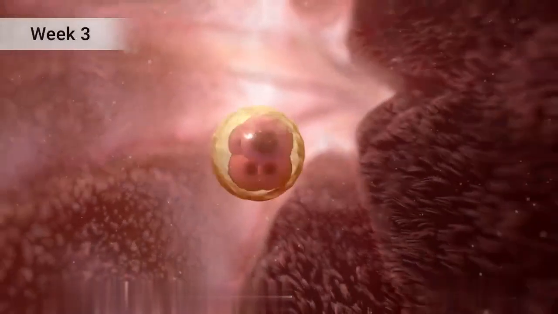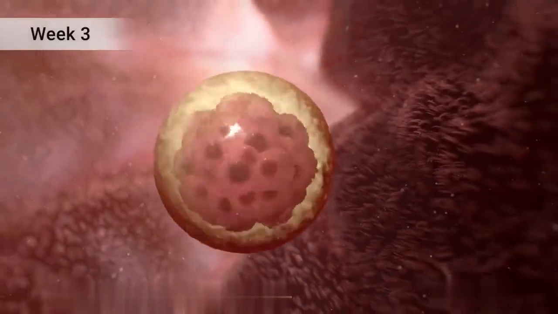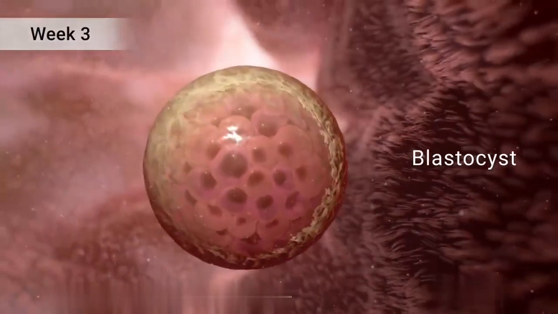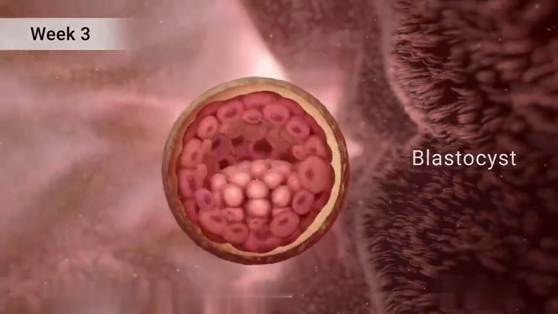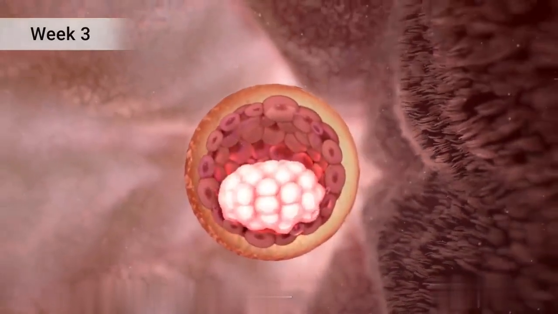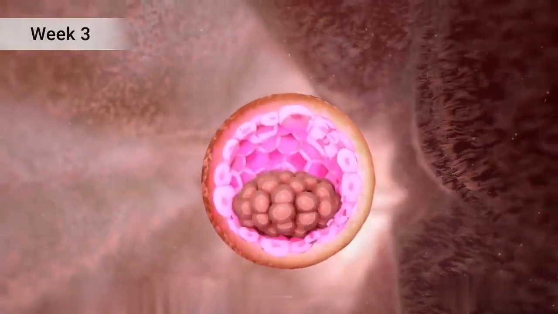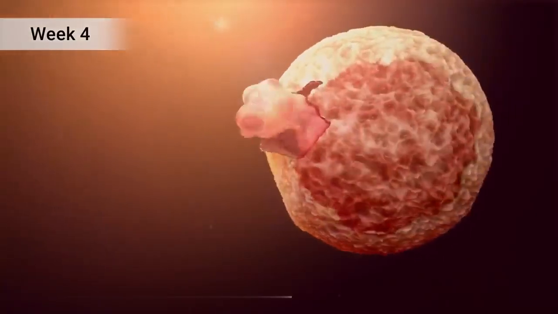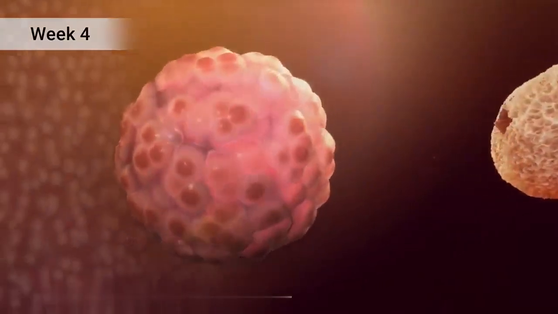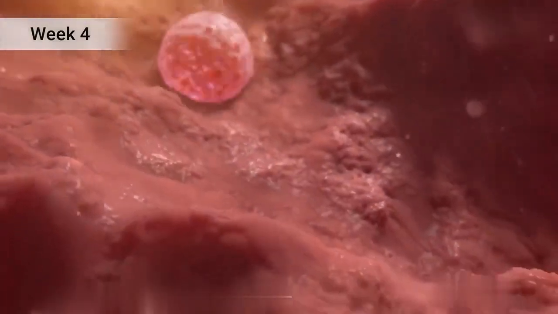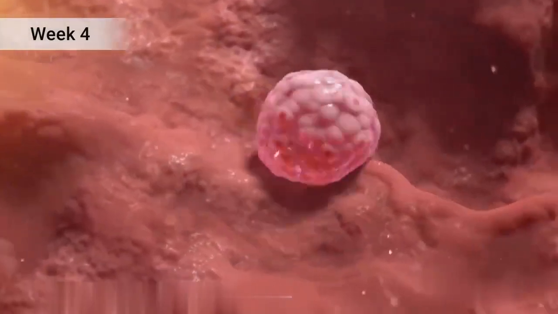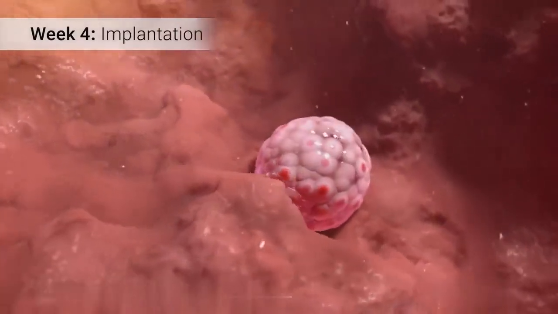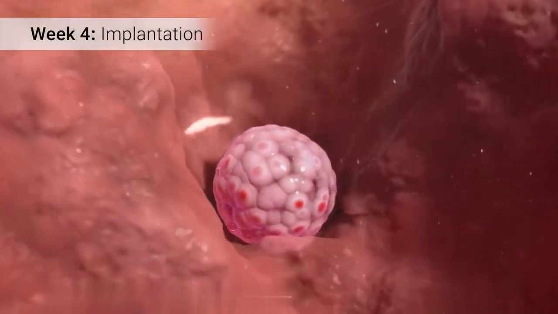During the third week, the zygote divides to form a hollow ball of cells called a blastocyst. The cells of the blastocyst begin to arrange themselves into 2 groups. The inner group will develop into your baby, and the outer group will form tissues to nourish and protect it. During week 4, the blastocyst moves into the uterus, where it hatches out of its outer layer. Once freed from this outer layer, the blastocyst can embed itself in the thickened lining of the wall of the uterus in a process called implantation.